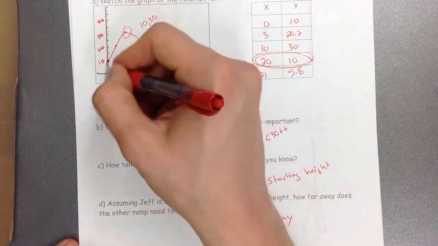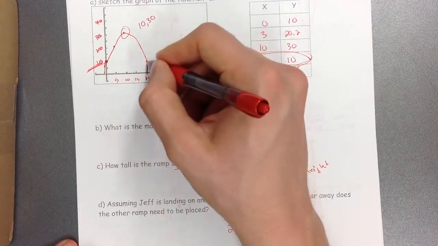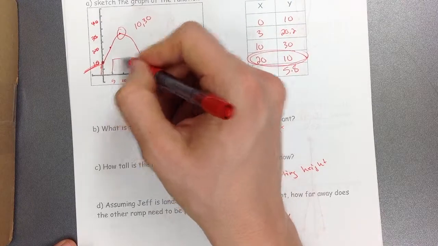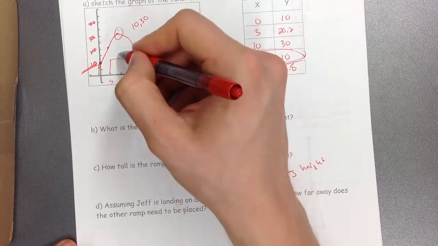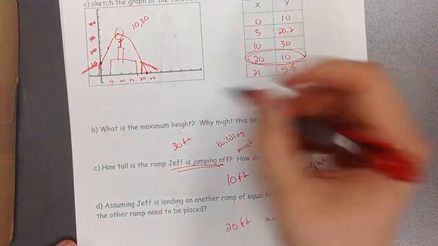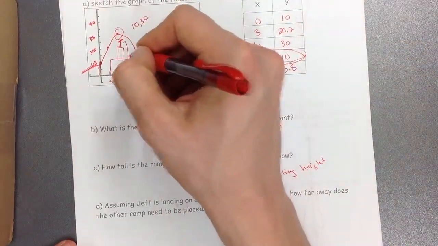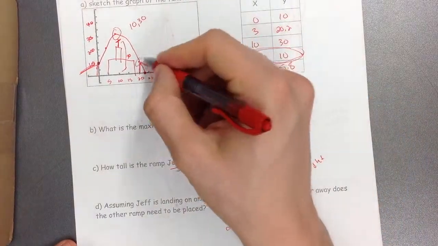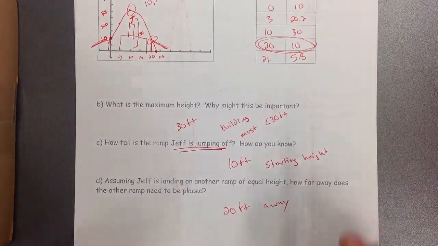So if you think about it, we've got our ramp here, and we're going to want him to land right there. So he jumps 30 feet in the air. Here's our building somewhere in the middle. If it's got some kind of radio tower, then that radio tower cannot be any taller than 30 feet, or he's not going to clear it. And then our final ramp right here at 10 feet to land. And that's his problem. Let's move on to our last word problem.